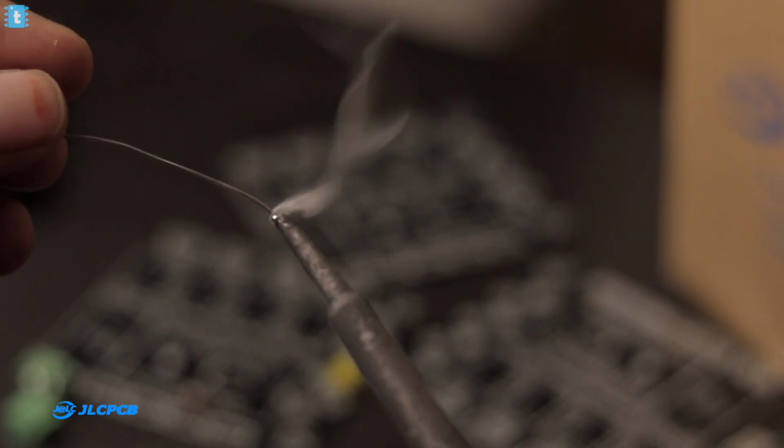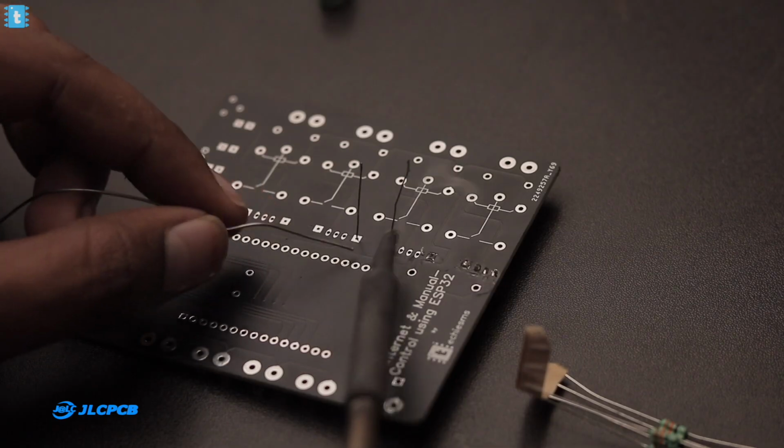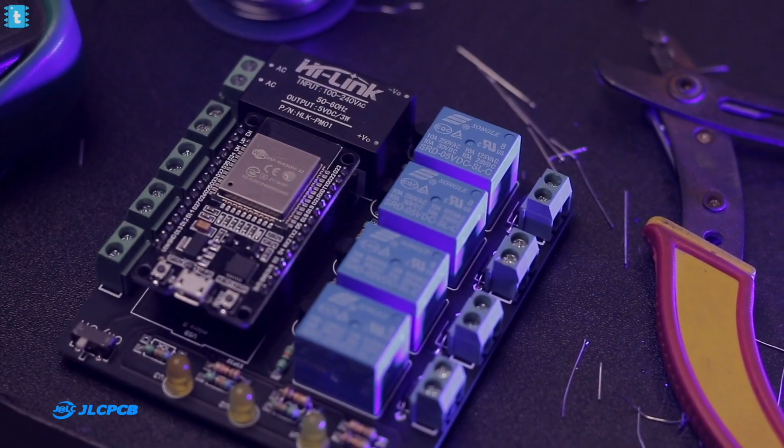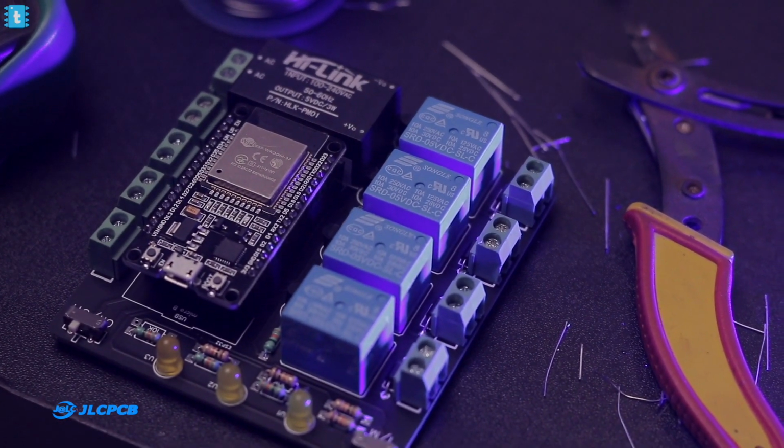Now after getting the PCBs, we soldered all the components on it, and the final project looks like this. So that was all about the hardware part of the project. Now let's jump on to the coding part. So now let's start with the coding part of the project.